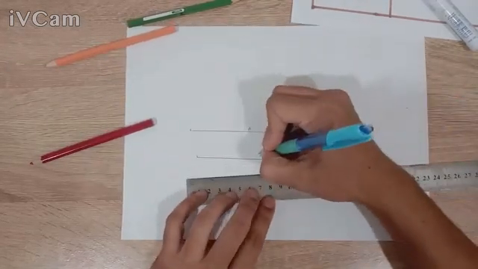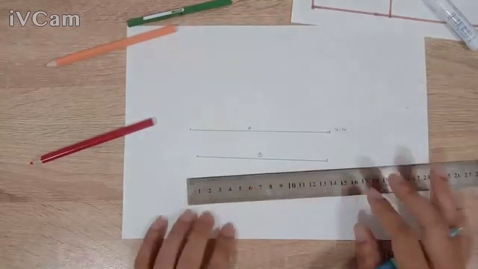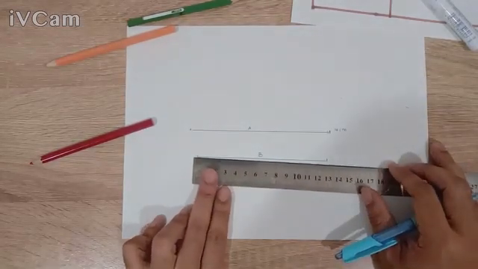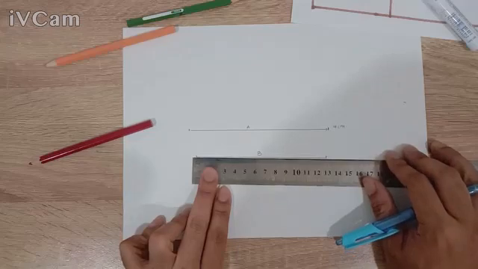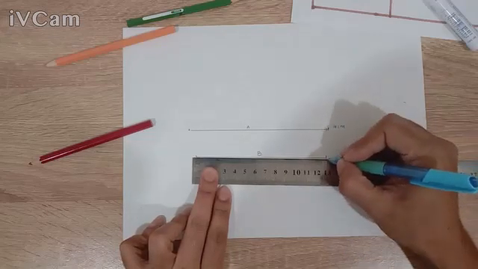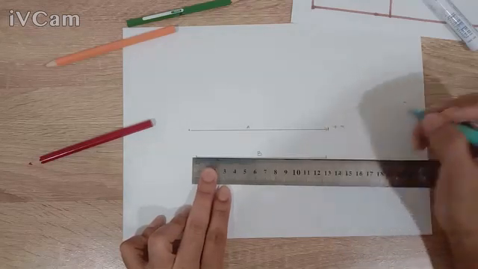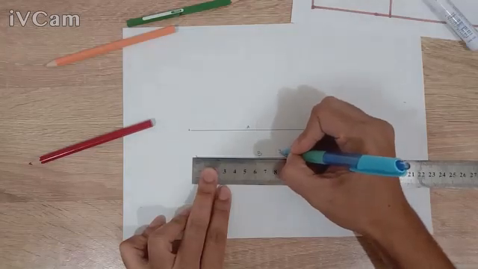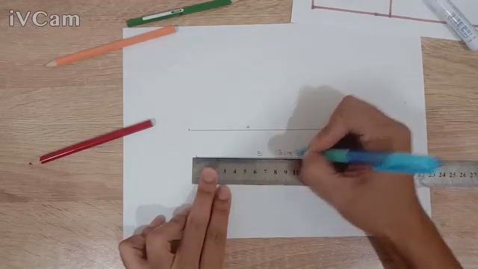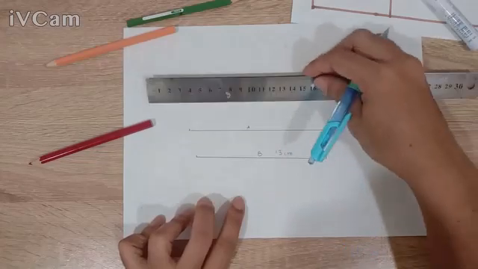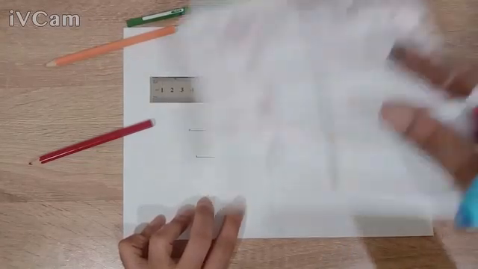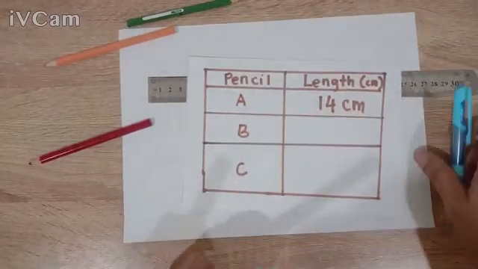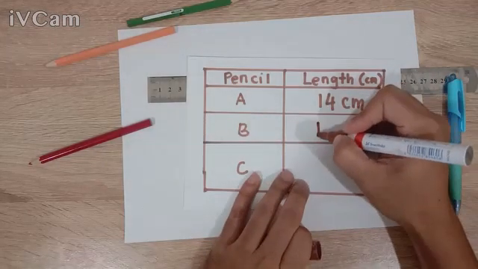Okay, this is pencil B, and then measure it. This one is 13 centimeter. Okay, so take your table and write it down.